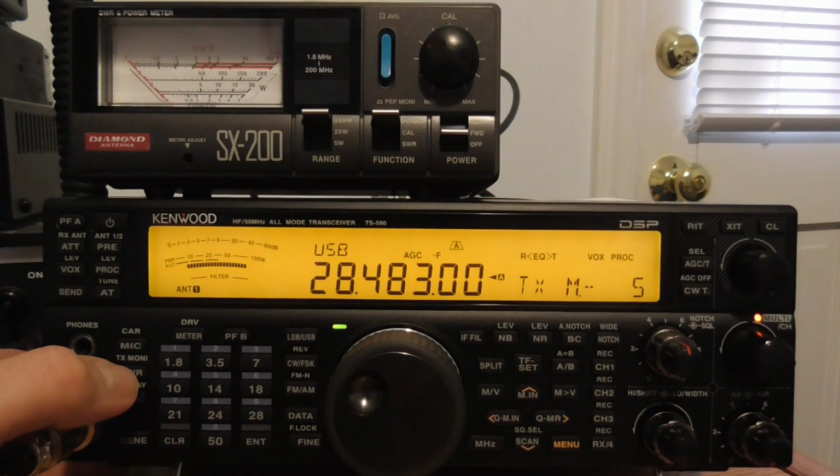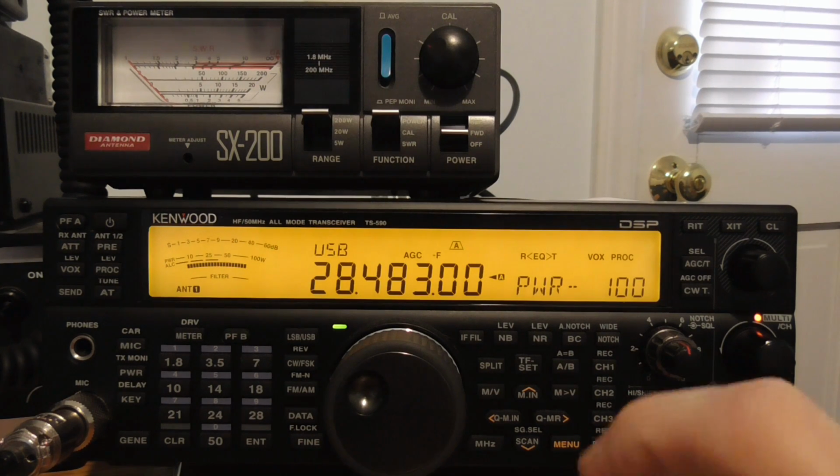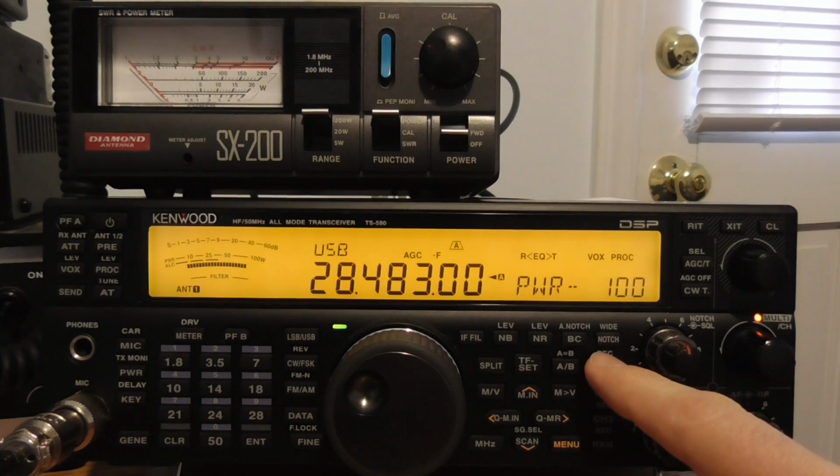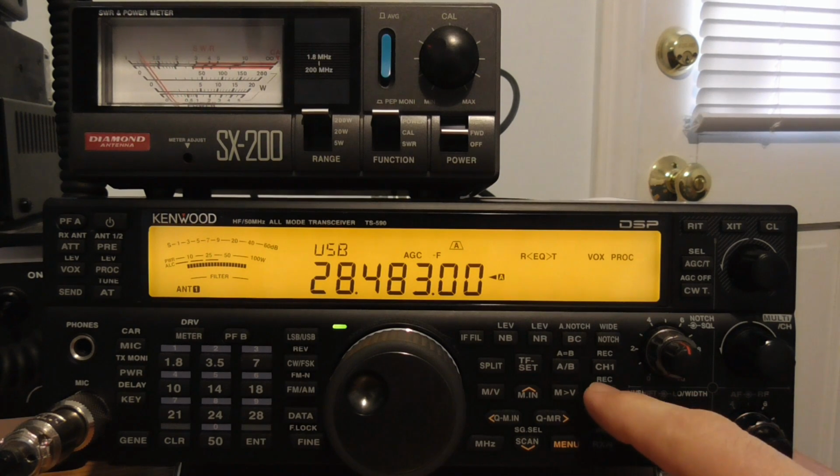Concentrate on the meters too, the ALC level and the power output. And you can see that when I transmit using Vox, it starts out low and builds up. Record, testing 12345, November 9, Mike X-Ray India, test clear. So the first second and a half or so is kind of low.